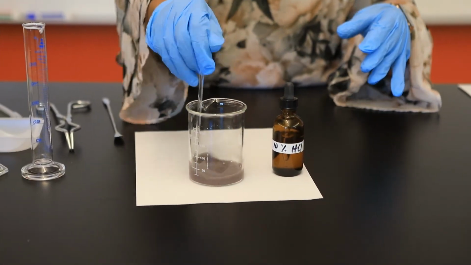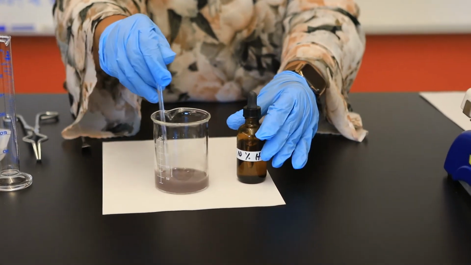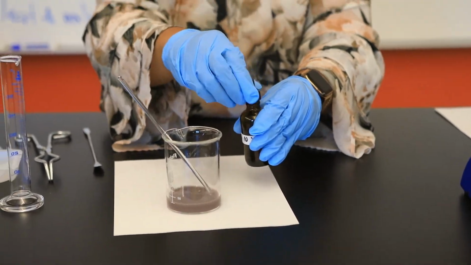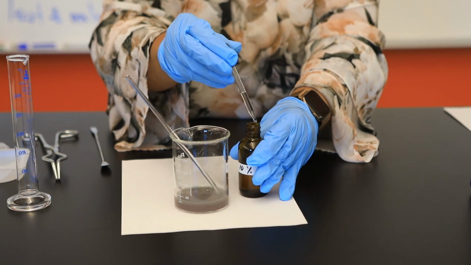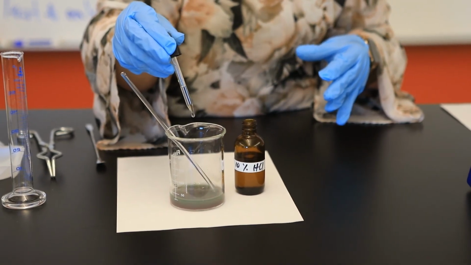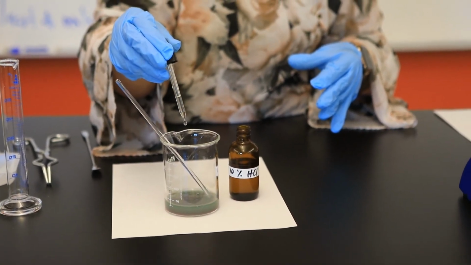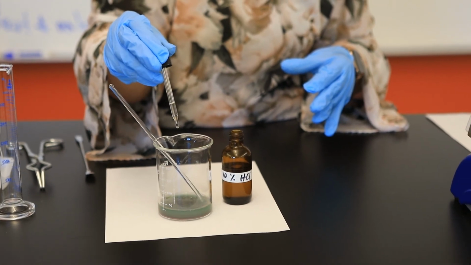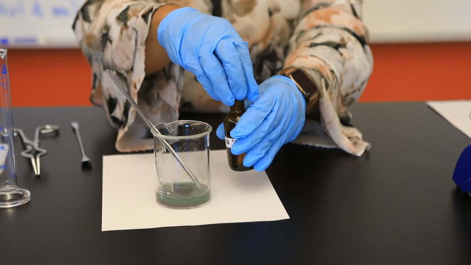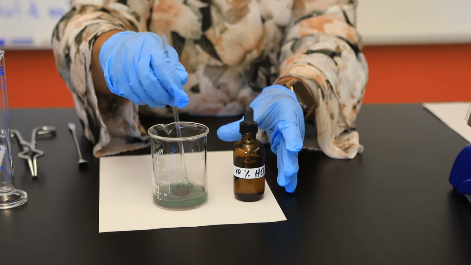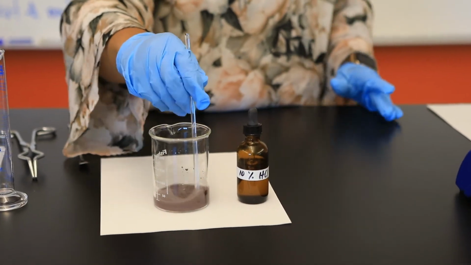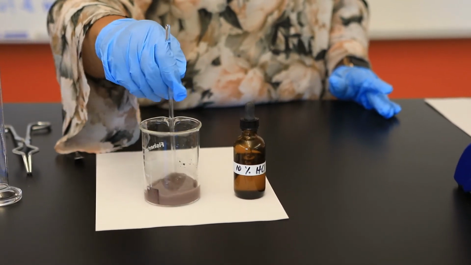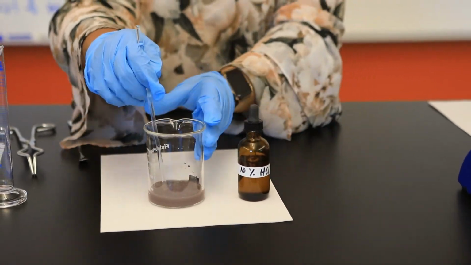It still looks a little bit blue there when it's settled. And so I'm going to be adding 5 to 10 drops of HCl. So not completely done, so I'm going to keep on stirring until that blue color goes away.